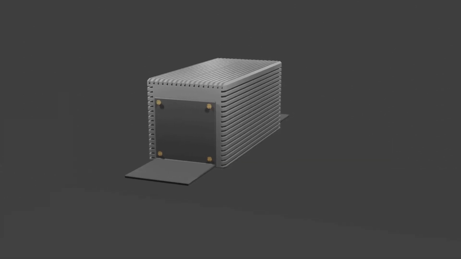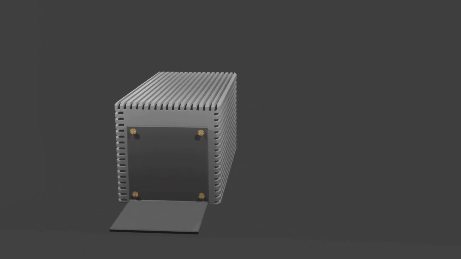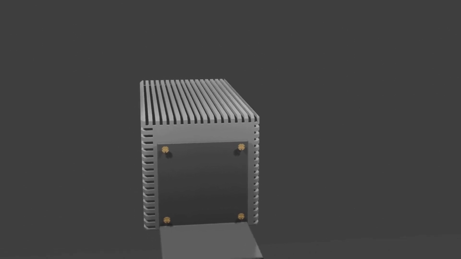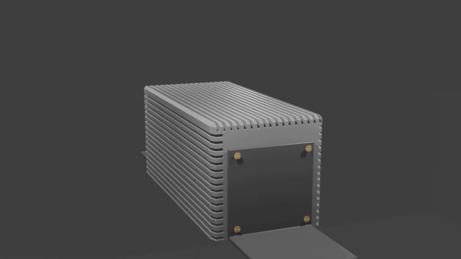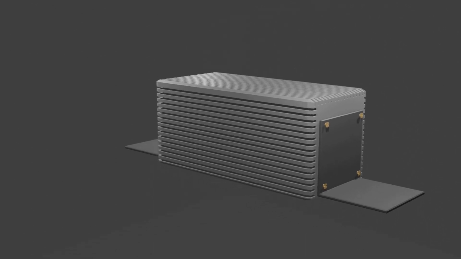A motor controller is also provided which works as a mediator between the battery stack and electric motors. It is used to control the speed and direction of rotation of the motors.